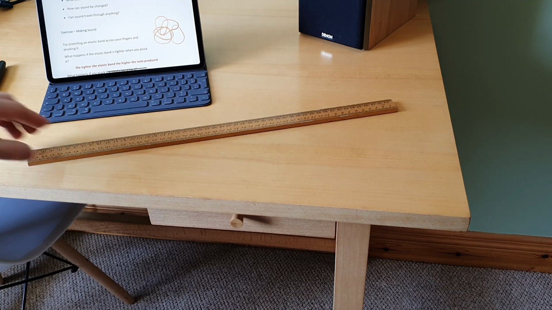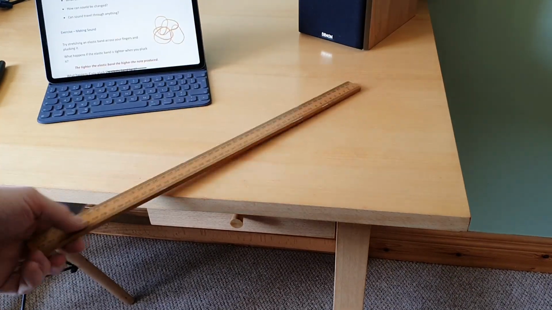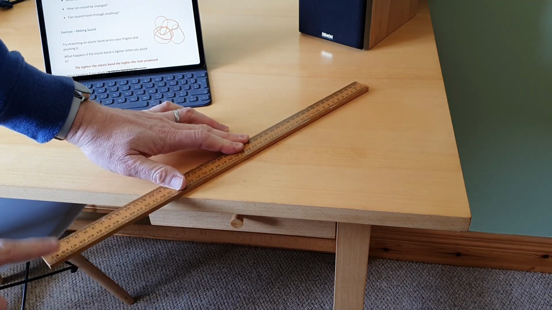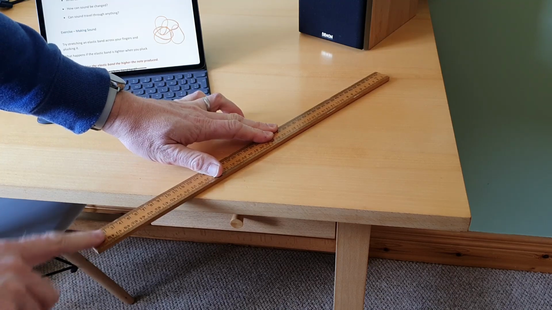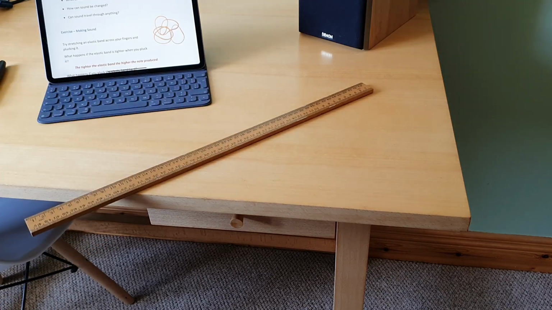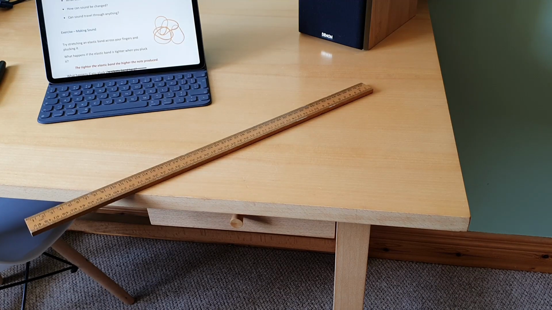Can we do something similar with a ruler? I'm sure you've all got a ruler before and you've twanged it off the end of your desk. We can see that by changing the length of the ruler, we can change the note that's produced. And what we're doing is we're changing how quickly the ruler vibrates.